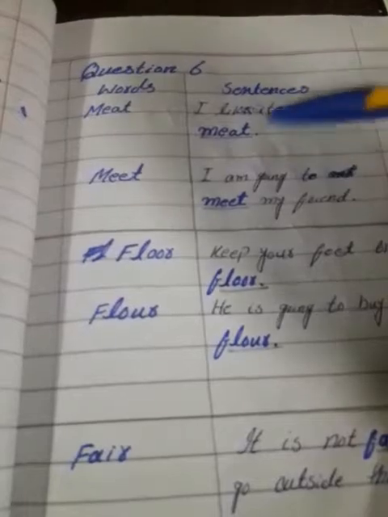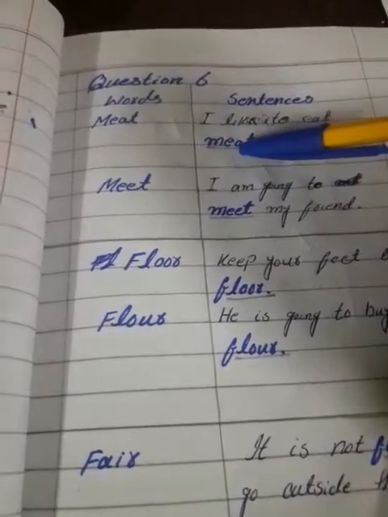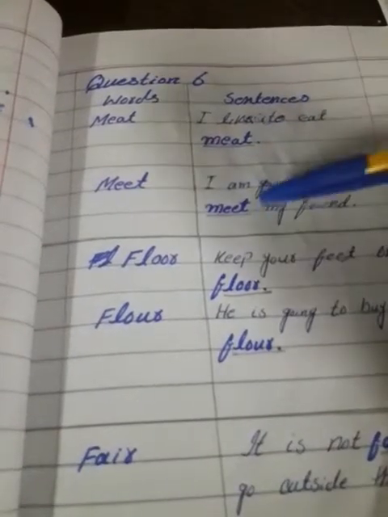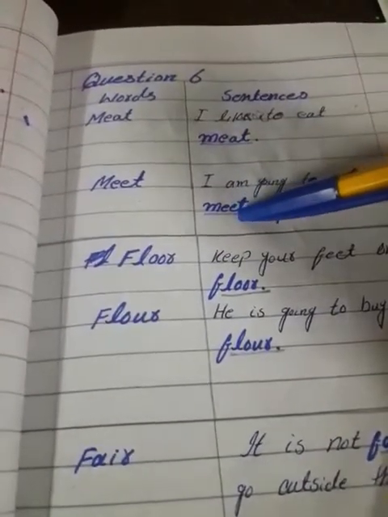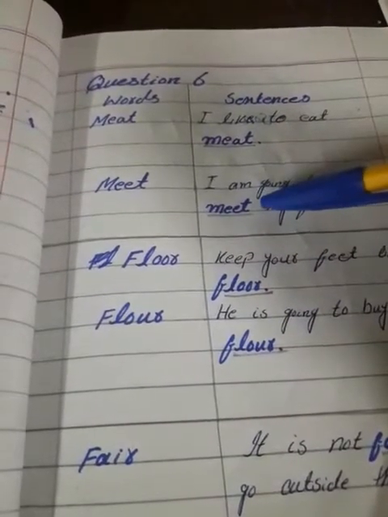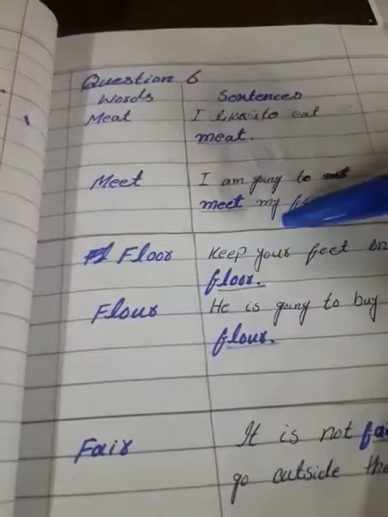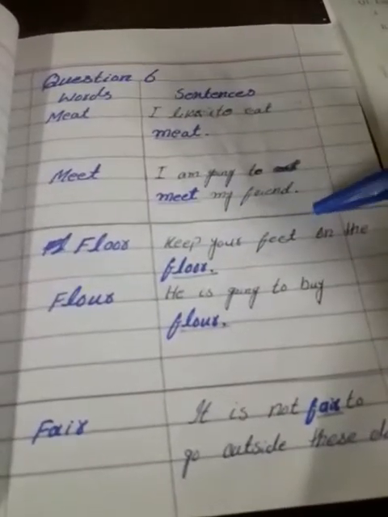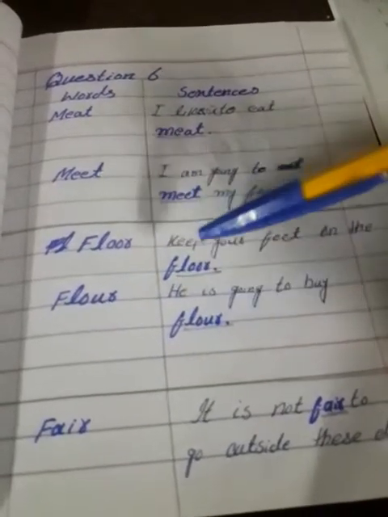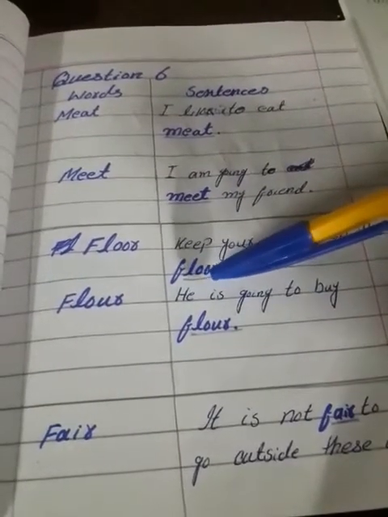For example, I like to eat meat. So in a sentence you have to underline the main word, which is meat, with the marker and underline it with the pencil. Then look at this meat. I am going to meet my friend. I have underlined the word and I have written this with the blue marker. Clear? This is how you have to make sentences. Then you have to draw a line in the next two words, floor and floor. For example, keep your feet on the floor. He is going to buy flour. So in both sentences I have underlined the word and I have written it with the blue marker.